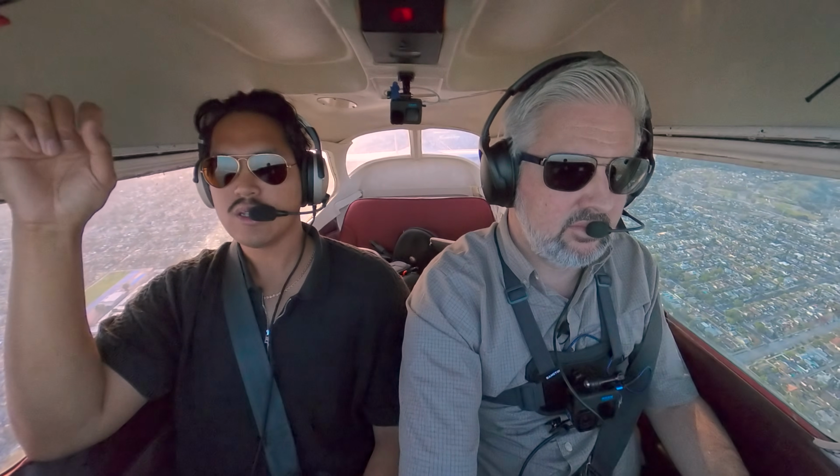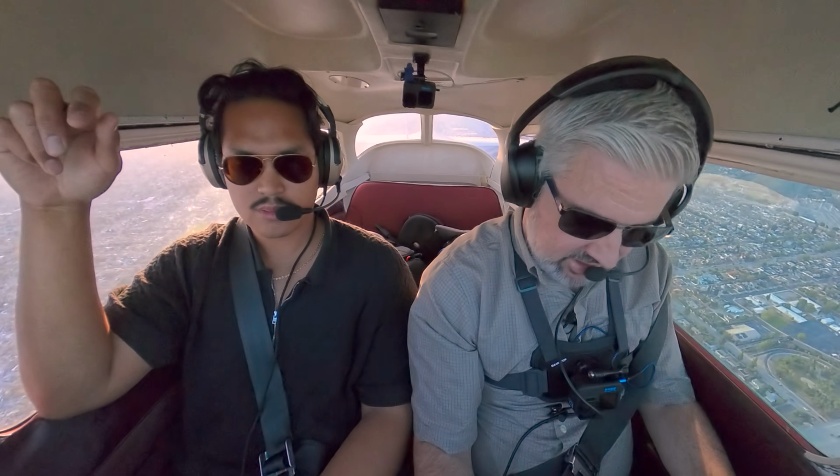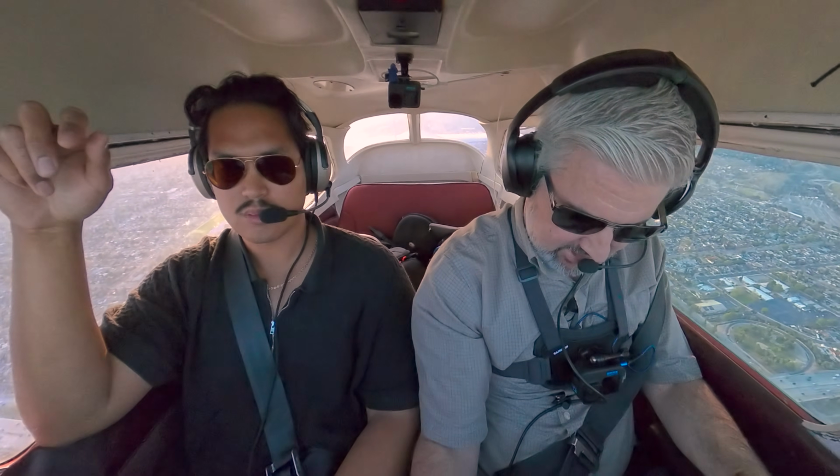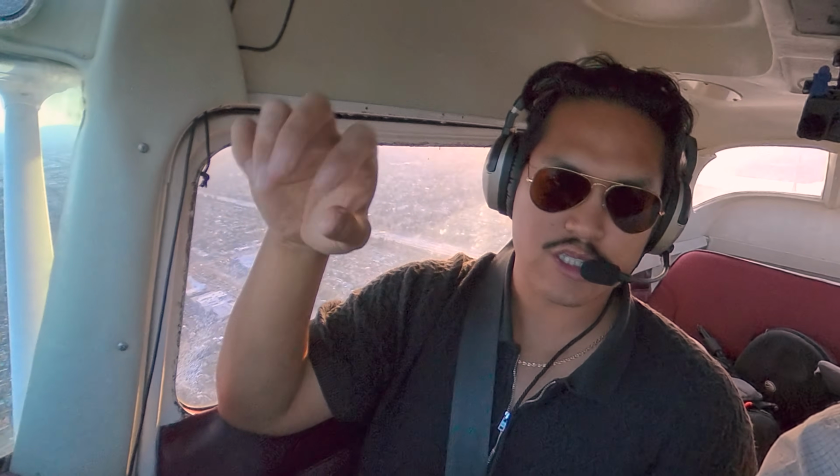Very nice. All right. Now let's do a before landing checklist. Okay. Carb heat is on. We've got gas selector on both. Undercarriage, gear is down. Mixture is full rich. Power is 1700 RPM. Landing light is on. Pitot heat, we're leaving that off. Loose items secured. Yeah. So now we can start a descent.